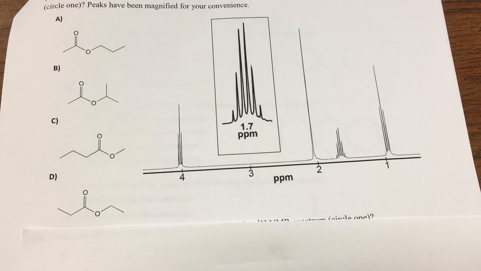With this particular one, we need to know splitting patterns.